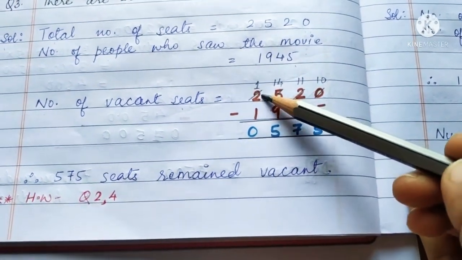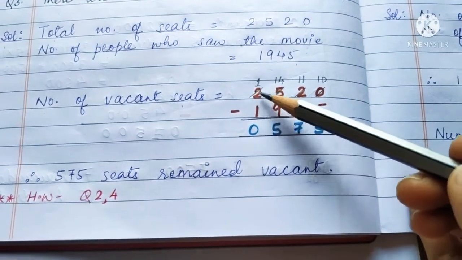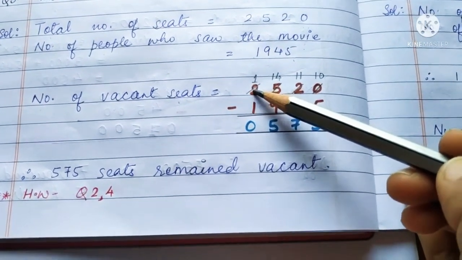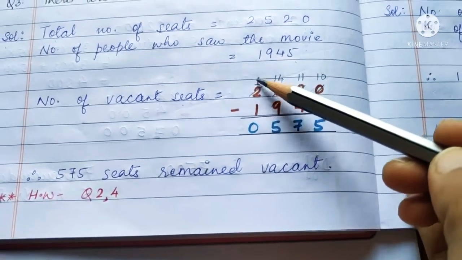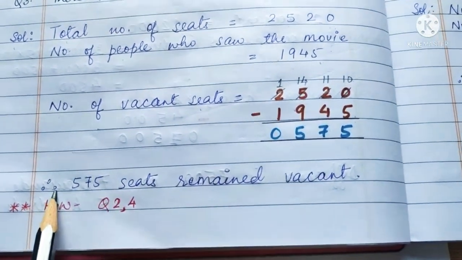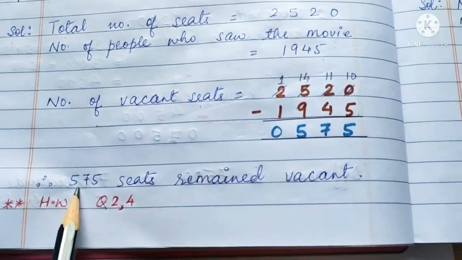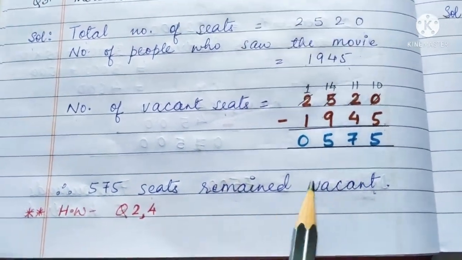So you ultimately reach down to the last number. 2 minus 1, but 2 already gave to 5 earlier. So it is reduced to 1. So 1 minus 1 is 0. So the final statement is, therefore, 575 seats remained vacant.